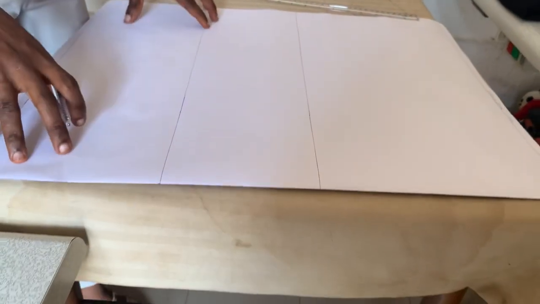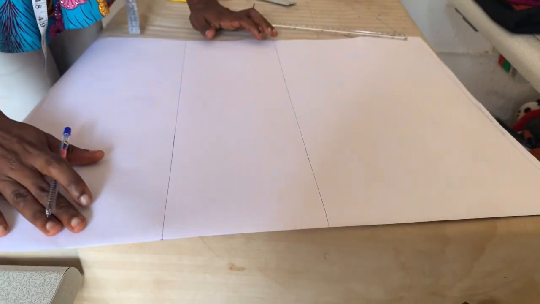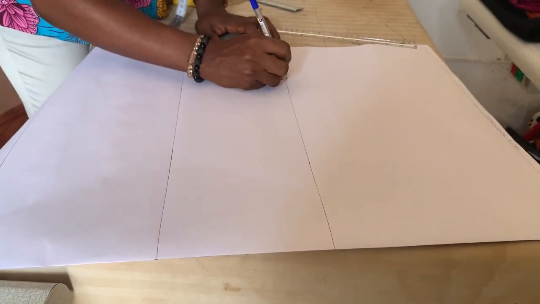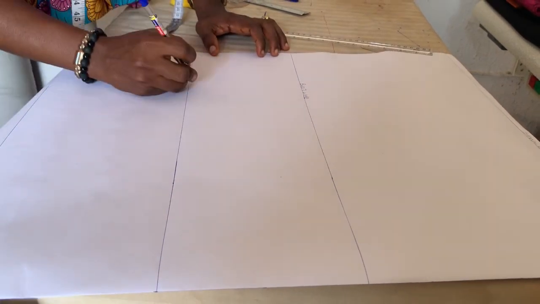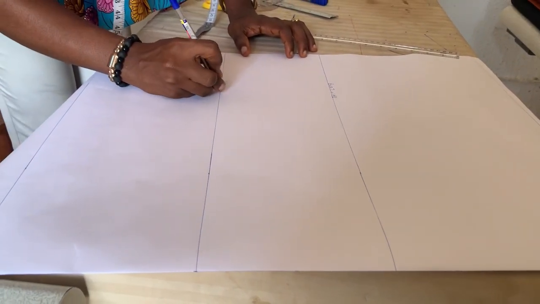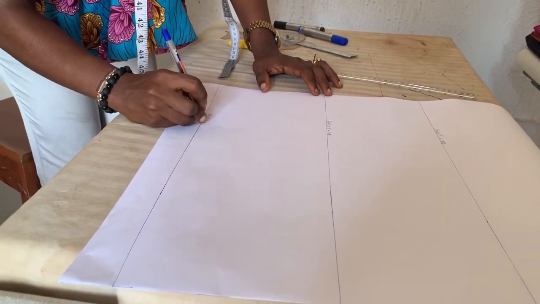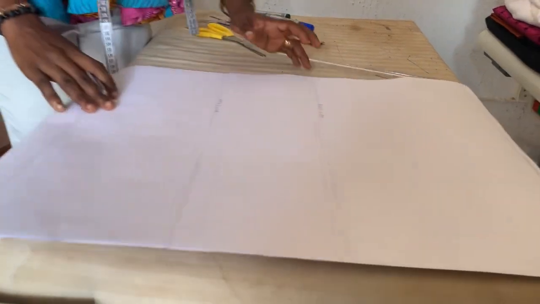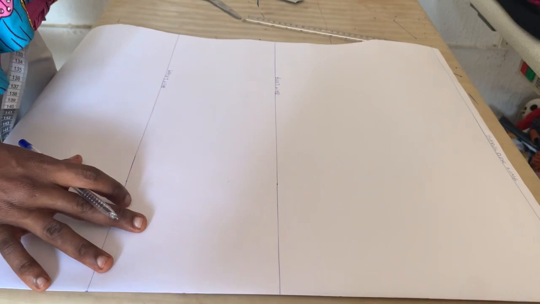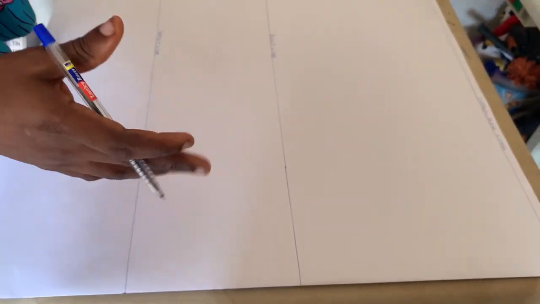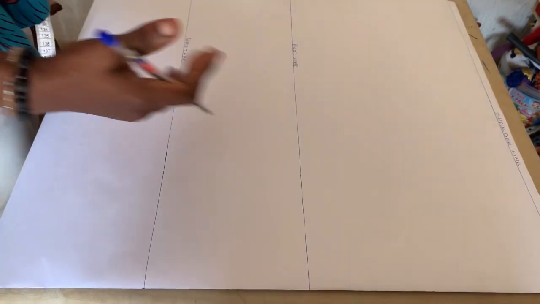The next thing to do now is to go ahead and label out all my lines. So here is my first line. This is the bust line, and this is the waist line. And this is my hip line. Now I'm done labeling the lines. So the first thing we did was to measure out vertical lines, and the second thing was to label them out.